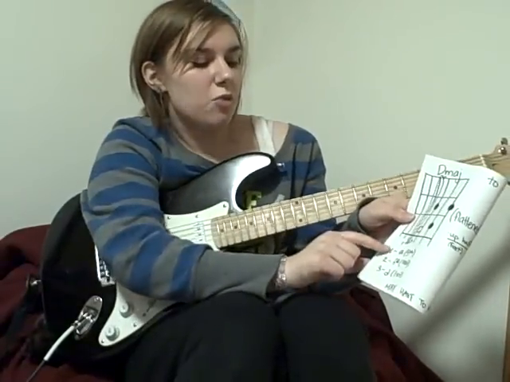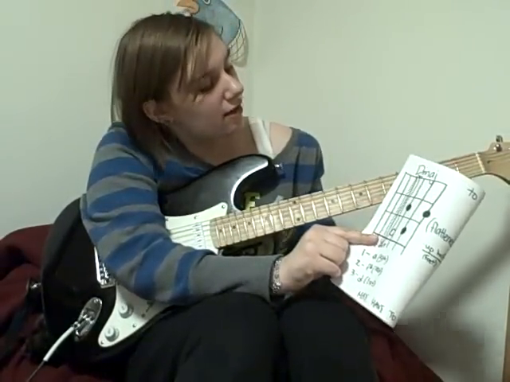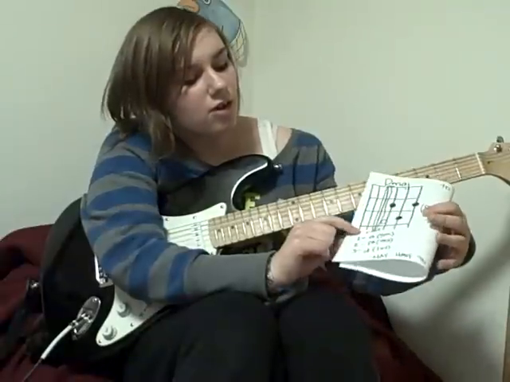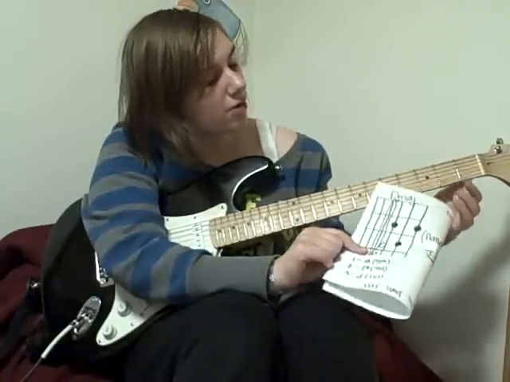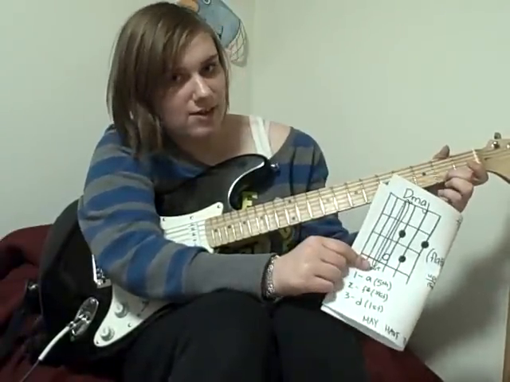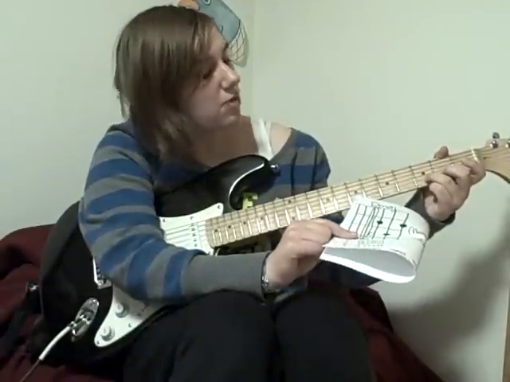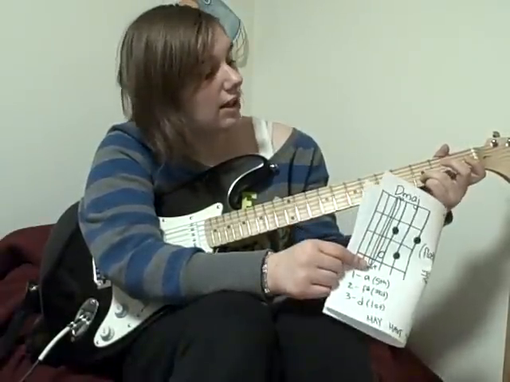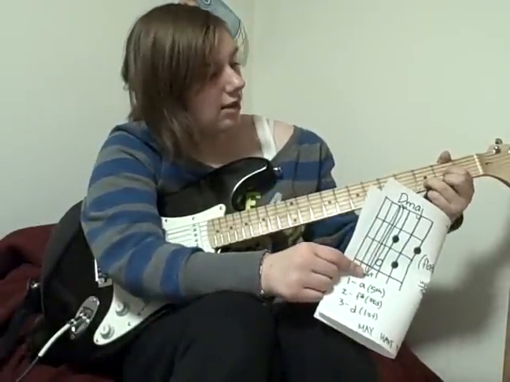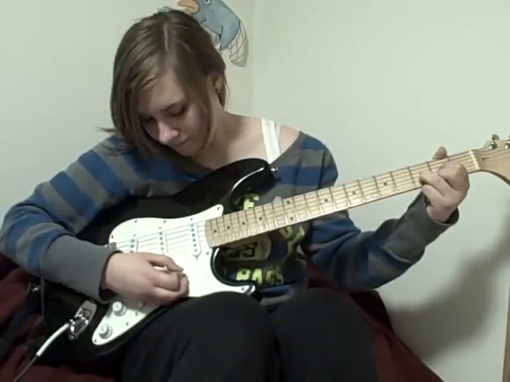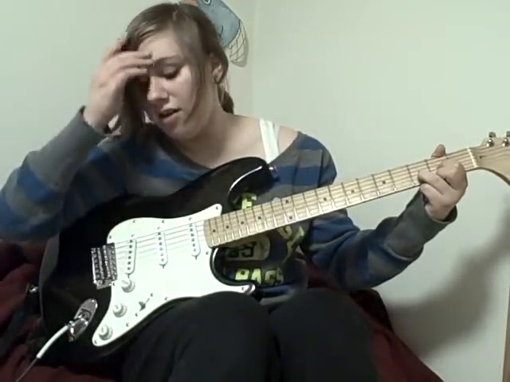Your 1 will be on A, and that is the 5th of the scale. Your 2 will be on F sharp, that is the 3rd of the scale. And your 3rd will be on D, and that is the 1st of the scale. And then your root is the D string open, and that is your chord.